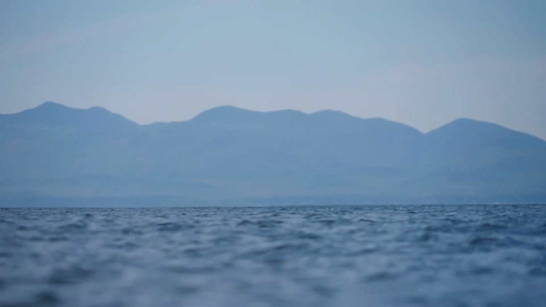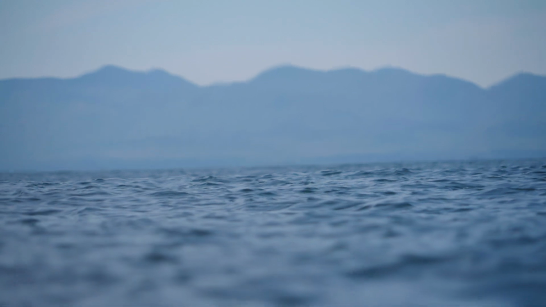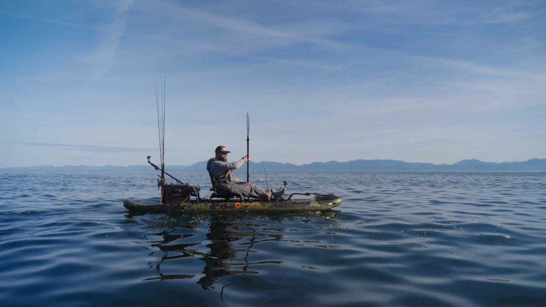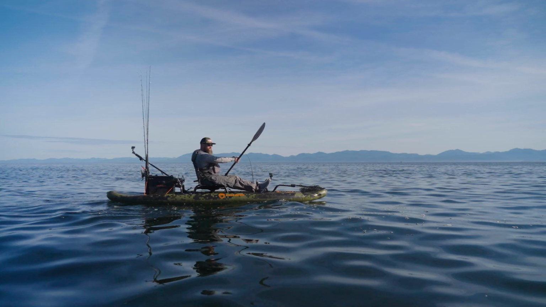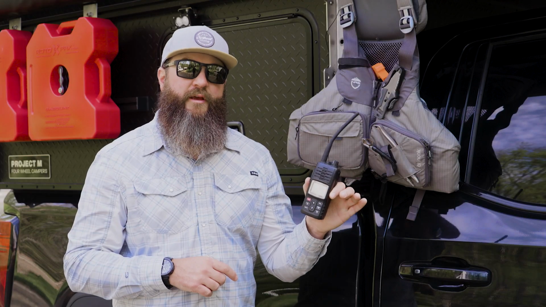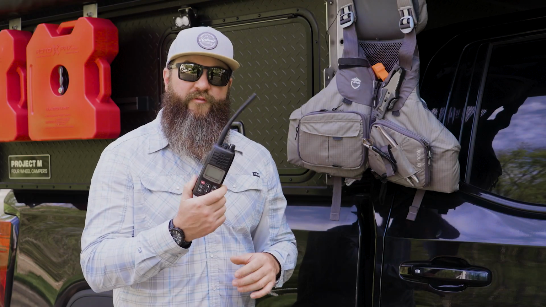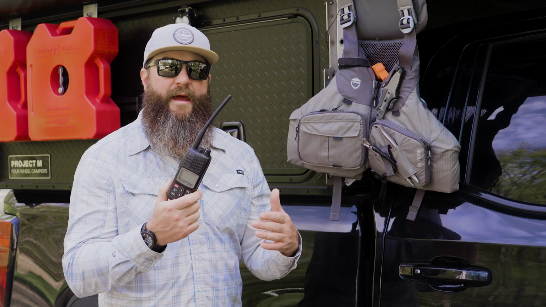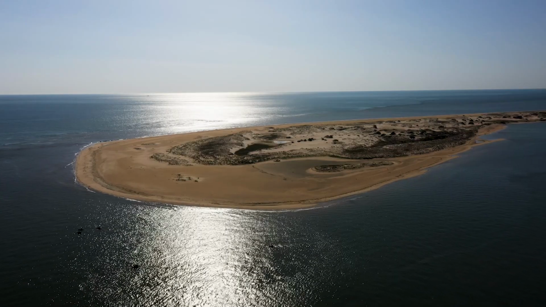So if you're fishing in coastal regions especially, a VHF radio can be super key and important because you may not have cell phone service, and this will keep you in touch with each other quickly and easily, but you can also reach out for help if you need it. A lot of these will float and they're waterproof. So a handheld VHF is a cheap way to have some insurance when it comes to communication out on the water.